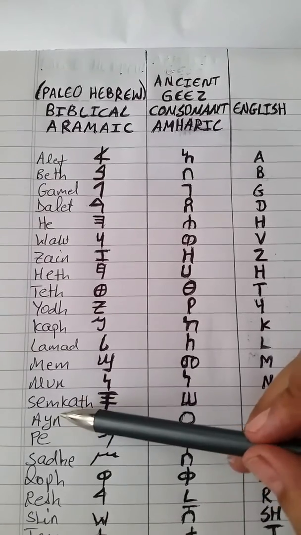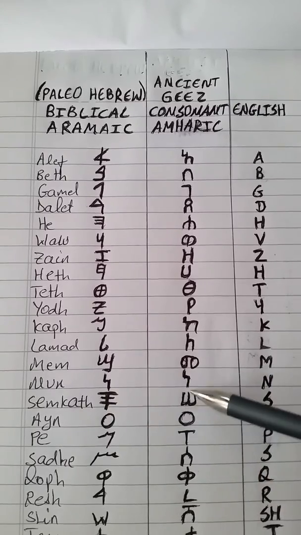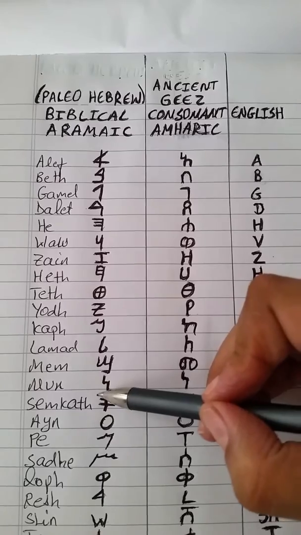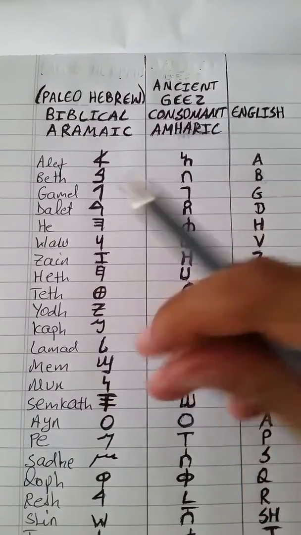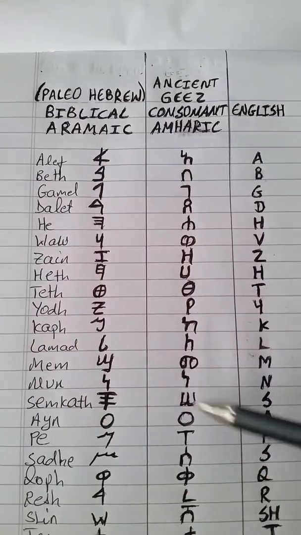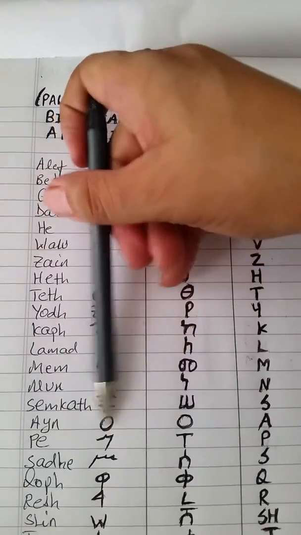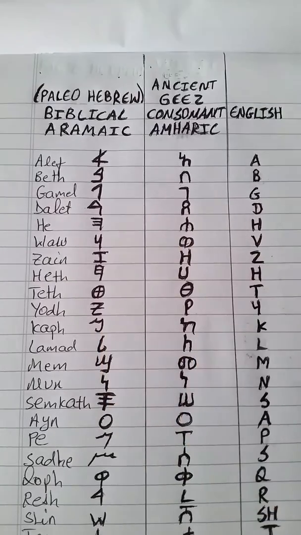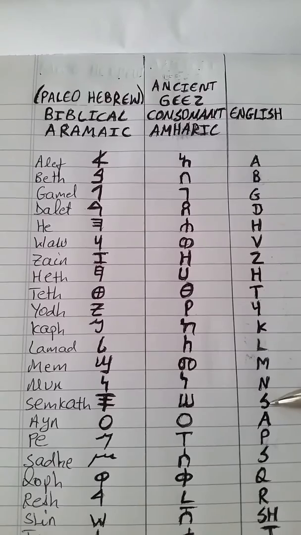Then we have the semkat sign and the sa in Ge'ez or Amharic. If you take this part of the semkat and turn it upward, you can see the similarity. Only this part, take off this and turn this one upward. It becomes this, which is represented by the S in the English alphabet.